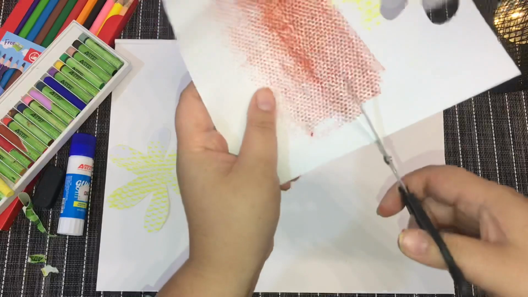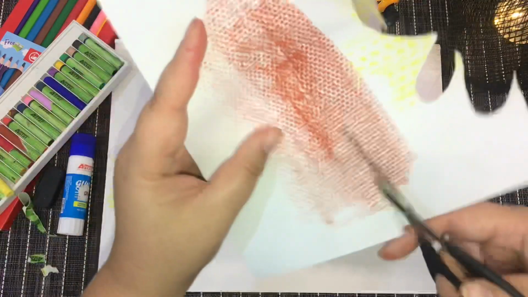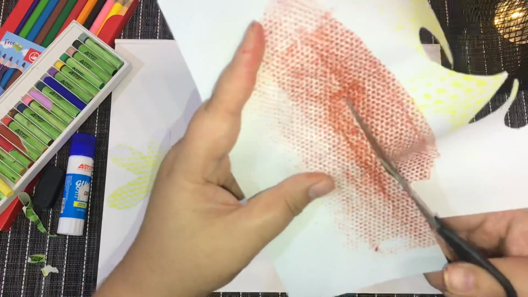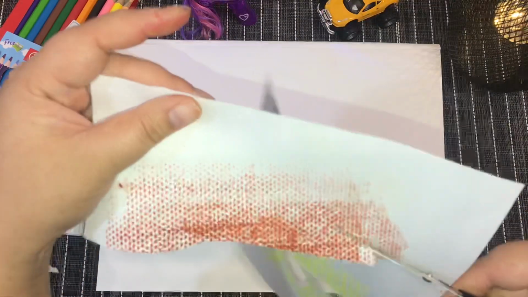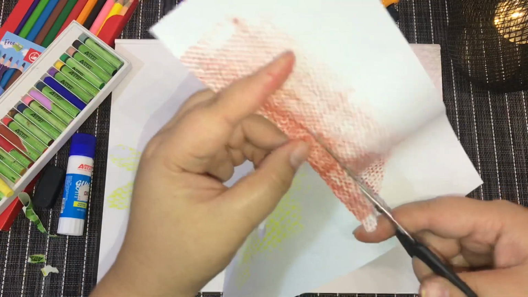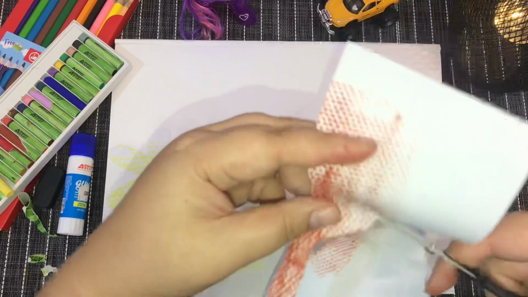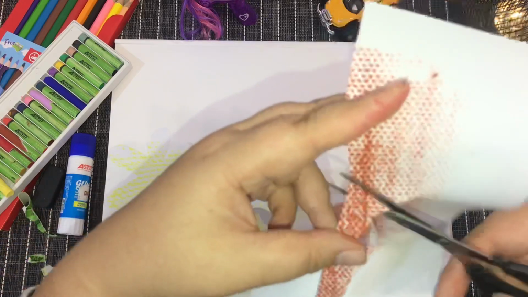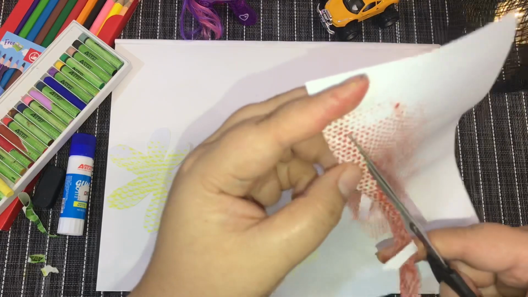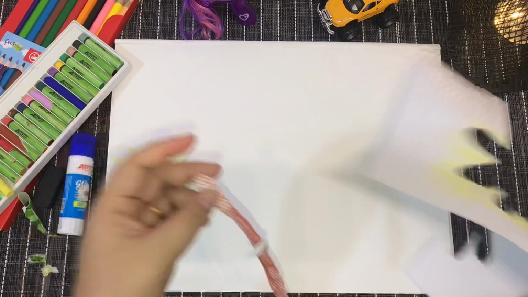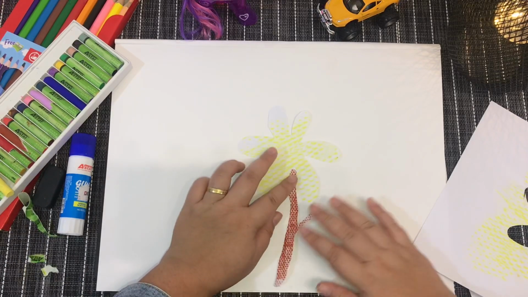Don't make the stem too big or too small, just enough with the size of the flower. Don't make it too straight. You can make it a little bit slanting also. And then maybe one small stem sticking out, and there you go. So you're going to stick it here and then this one here later on.